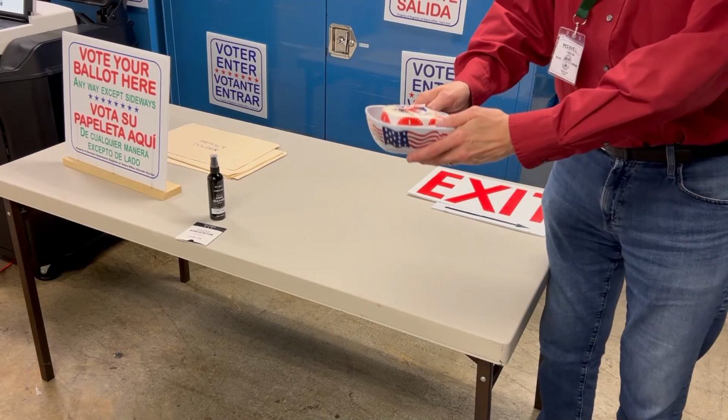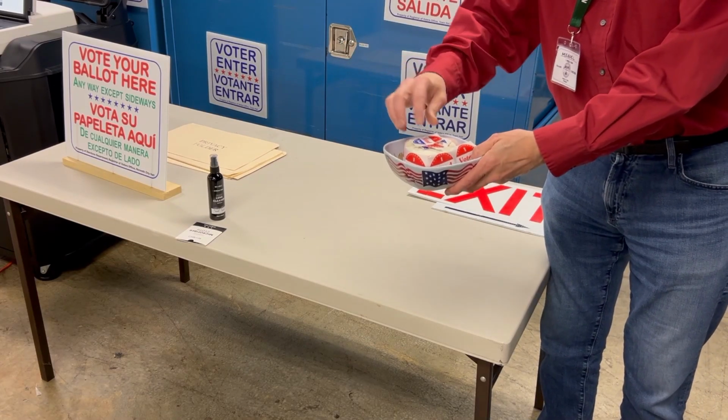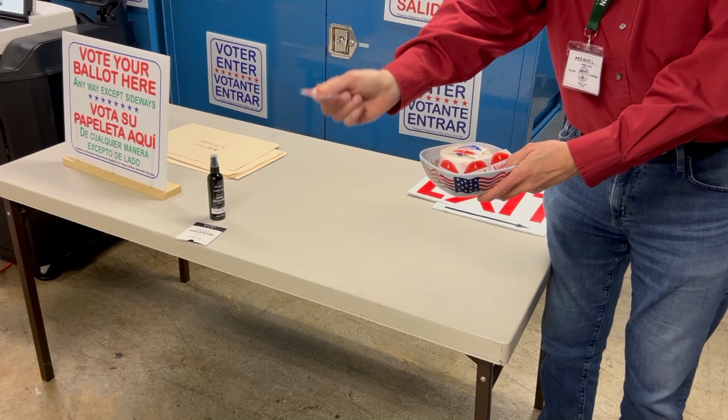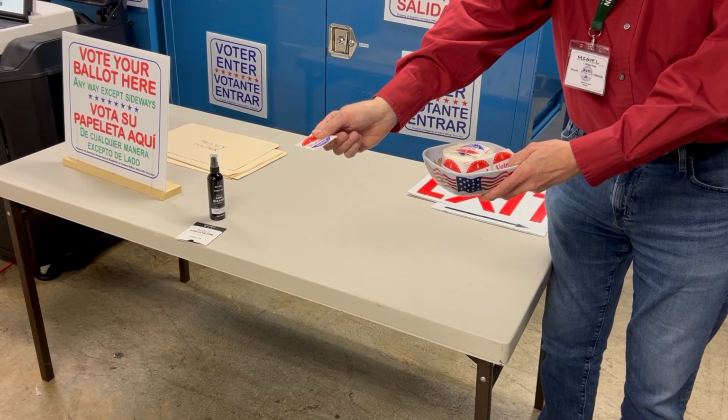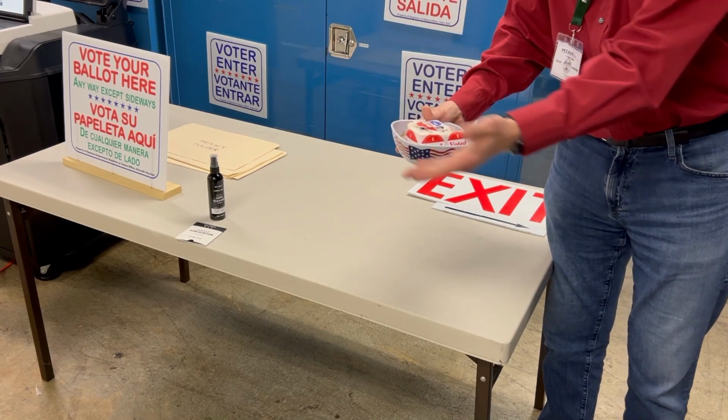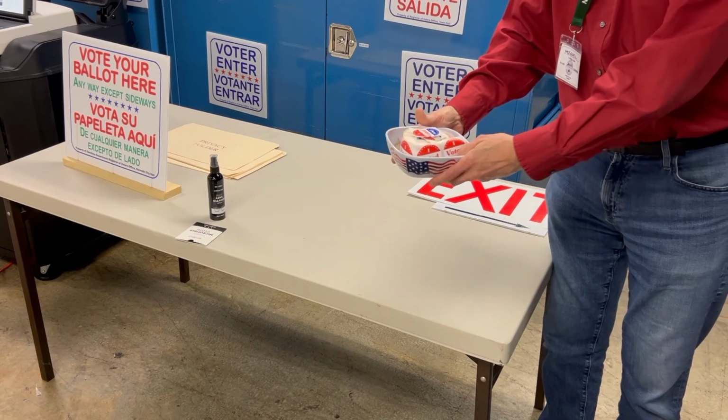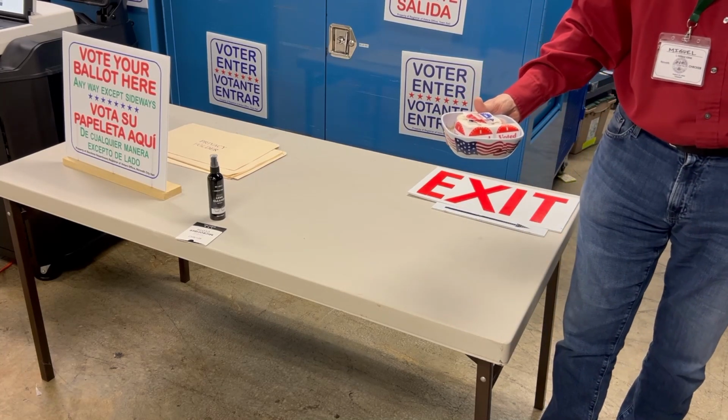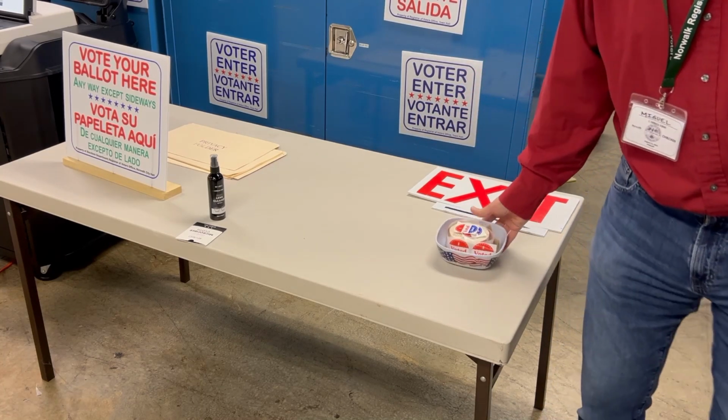The tabulator tender will ask the voter if they would like an I voted sticker. If they do, hand it to them. Do not place it on them, as many electors don't like being touched. And then say, "Thank you for voting. The exit is this way," while gesturing towards the exit.